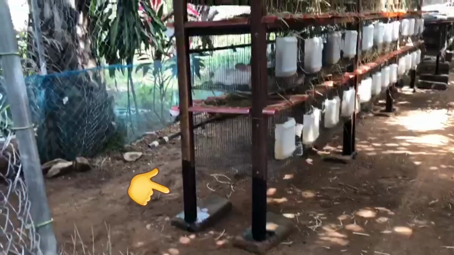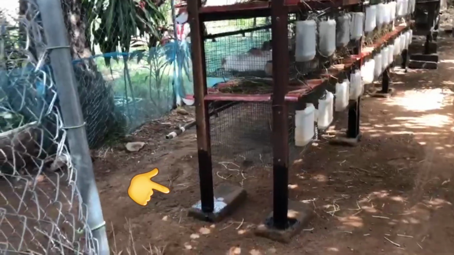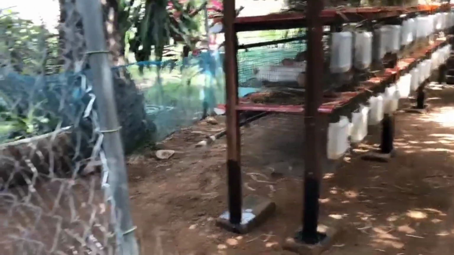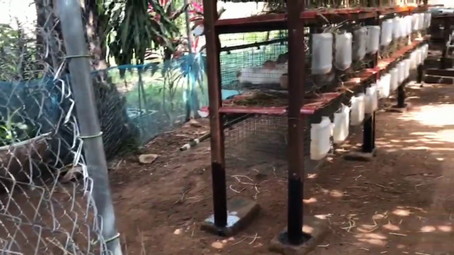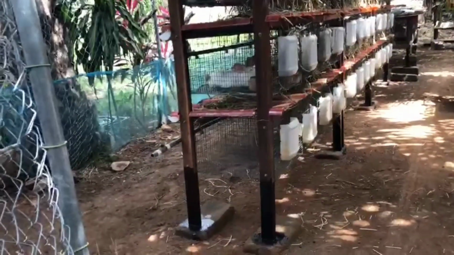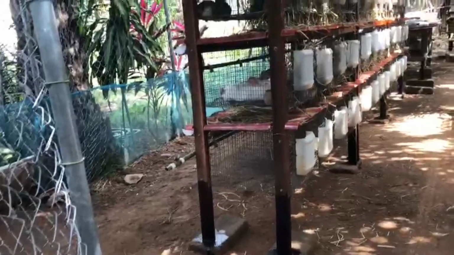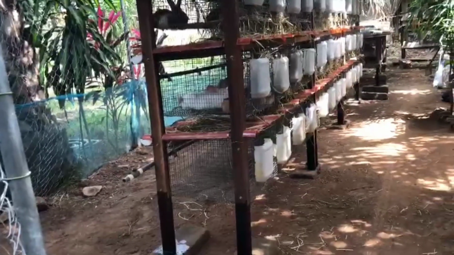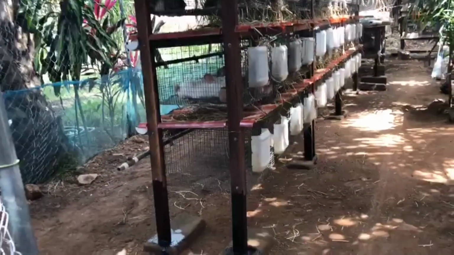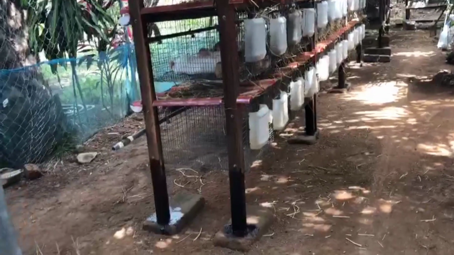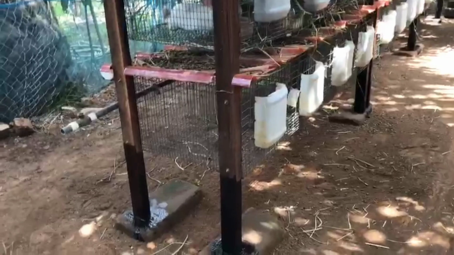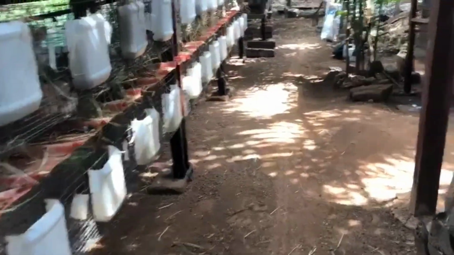Okay, so make sure the oils you use, be it a wood oil, whatever thing you find good to apply on your wood stands or your cages, make sure the smell is not so strong, because rabbits get irritated by some smells. Okay, so here's what we have. We have the wood grease, and that's what we've applied on the stands. So we've applied it to all the stands.